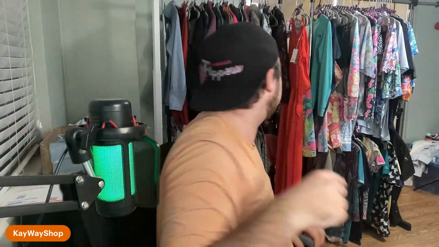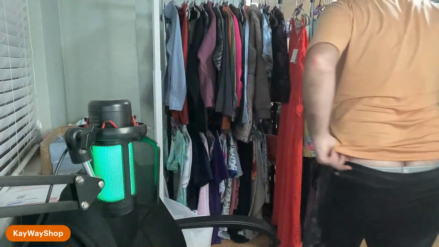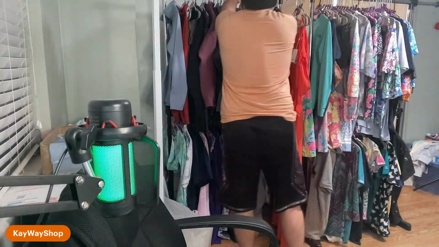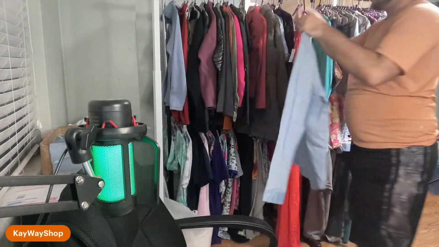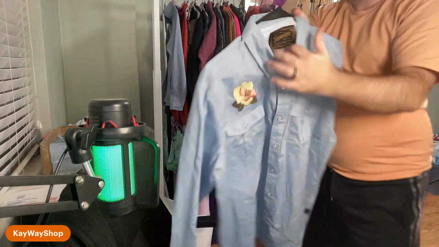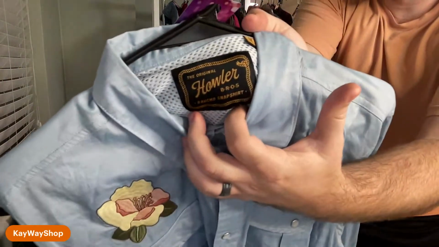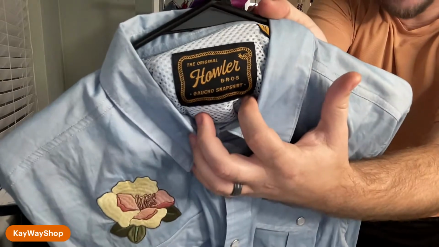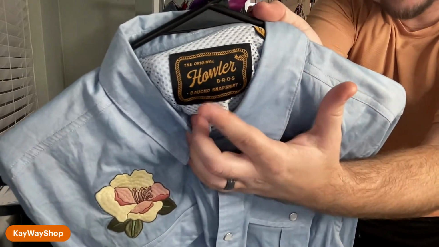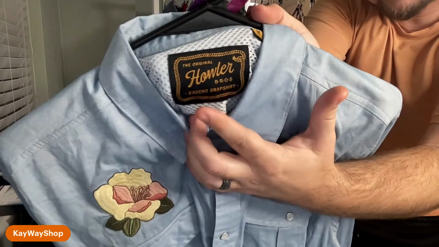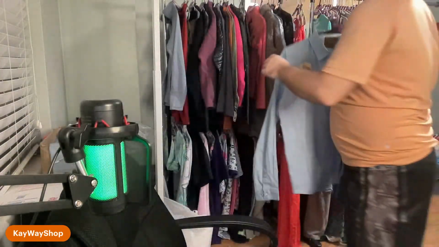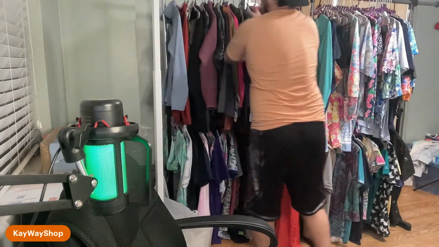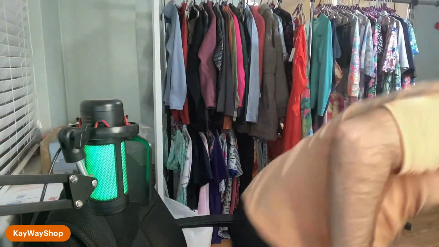This piece right here, I want you guys to look up this piece and see what this shirt goes for. When you look up Howler Bros, look up that snap shirt, and then make sure you look up the ones with the flowers on it. Actually, let's look them up really quick. I got the computer. Let's look these up.